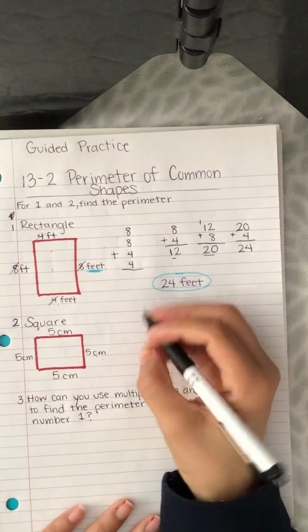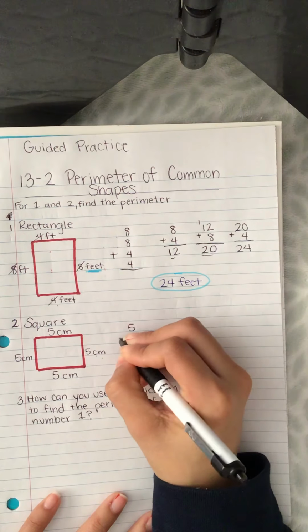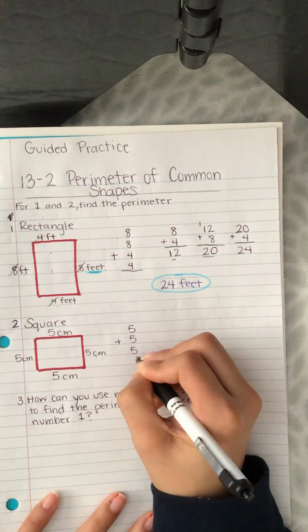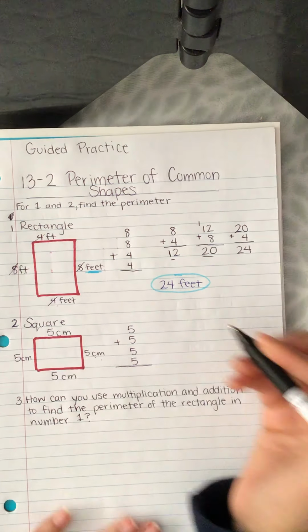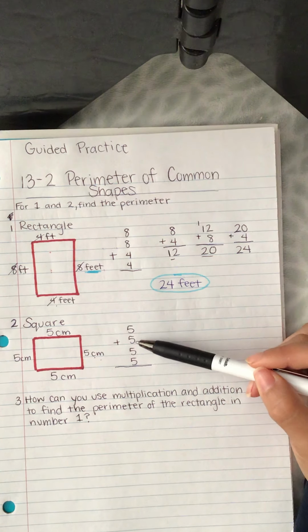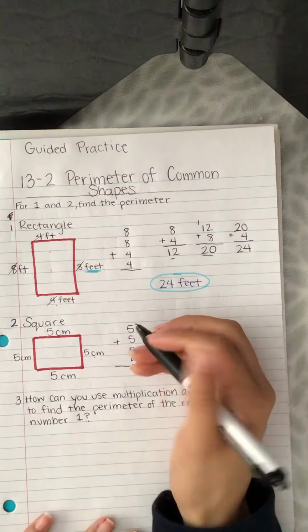Now, again, you can add 5 plus 5 plus 5 plus 5. So we can just skip count by 5s, right? 5, 10, 15, 20.